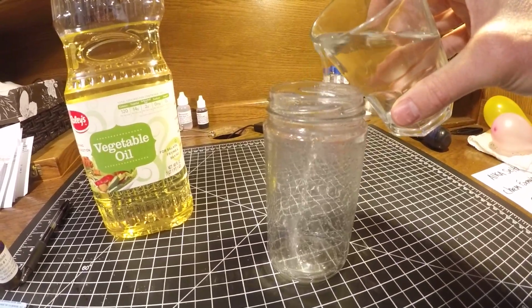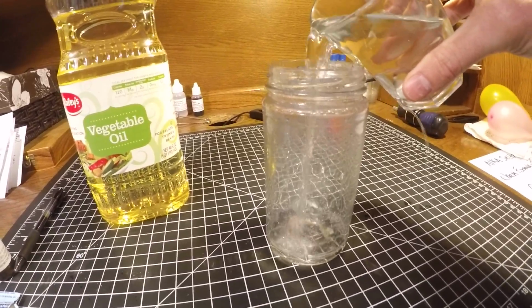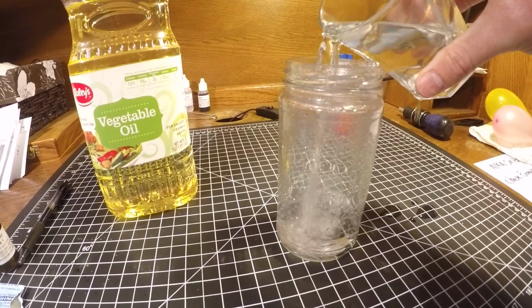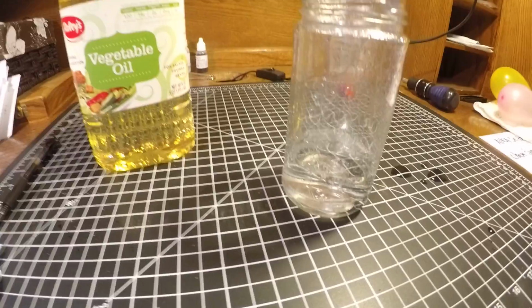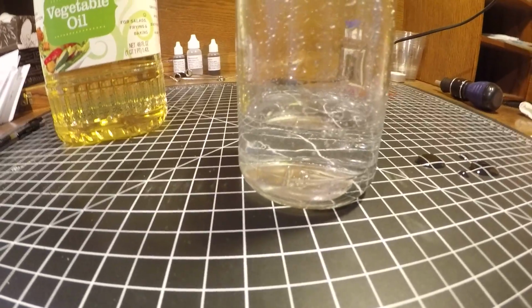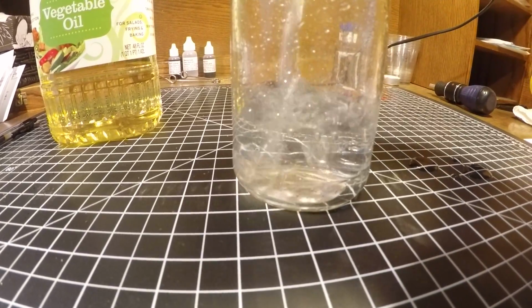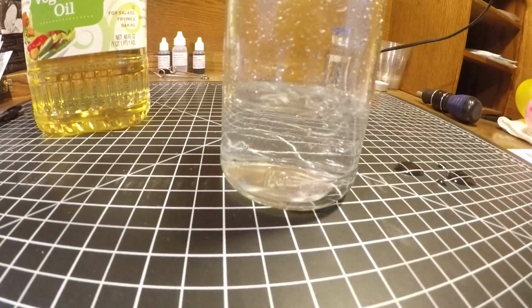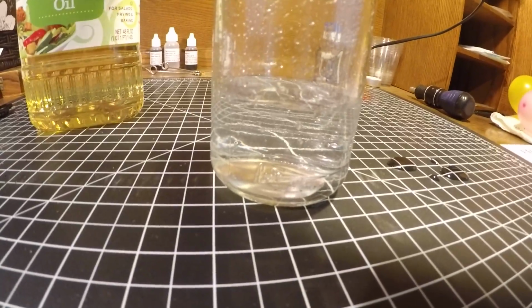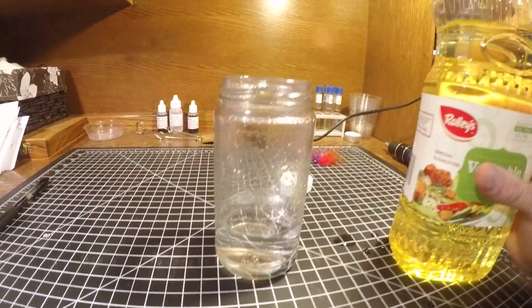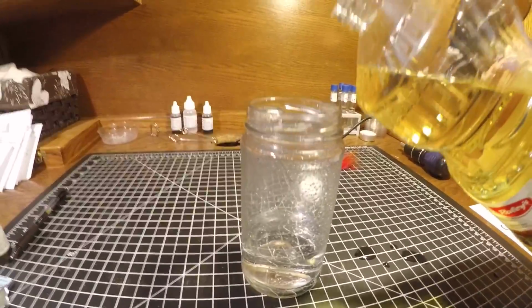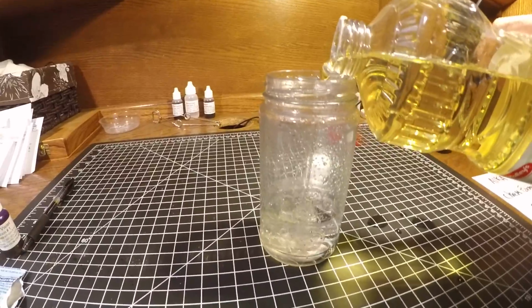So, as instructed, maybe a quarter full of water, to guesstimate. And then the vegetable oil.